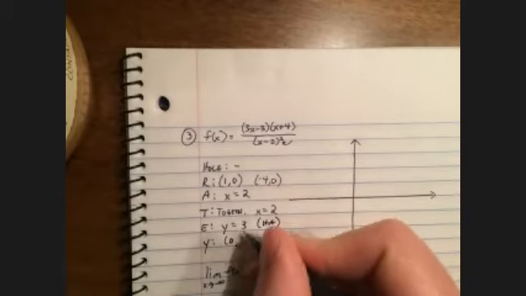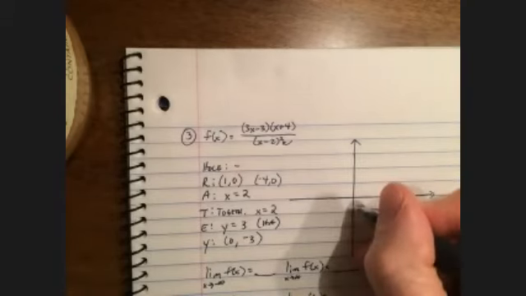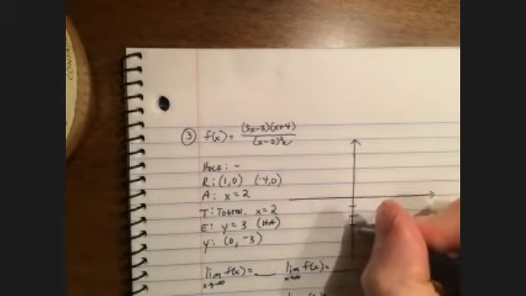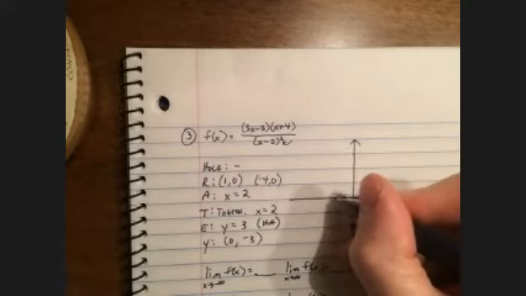Okay, and then our y-intercept, if you plug 0 in place of x and solve all that out, you would get (0, -3). So we can plot these points. (0, -3), (1, 0), (-4, 0).